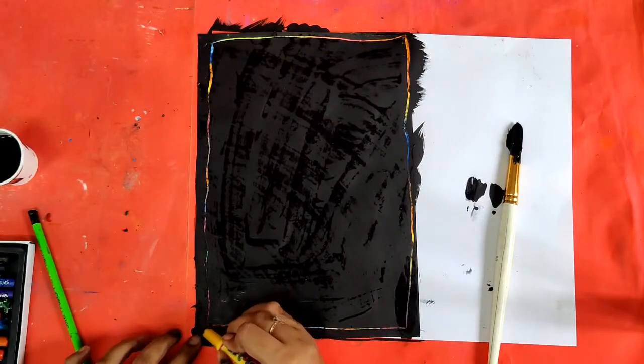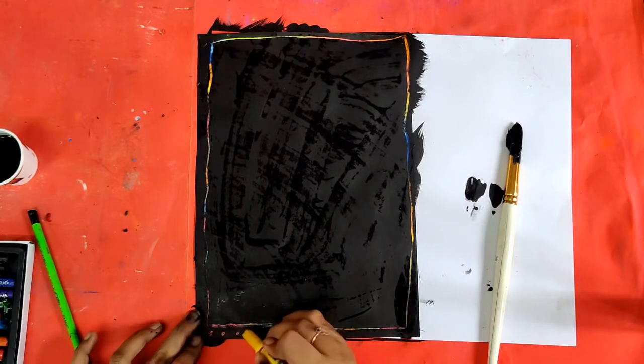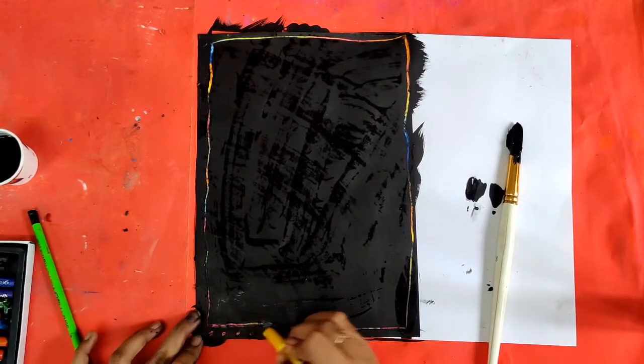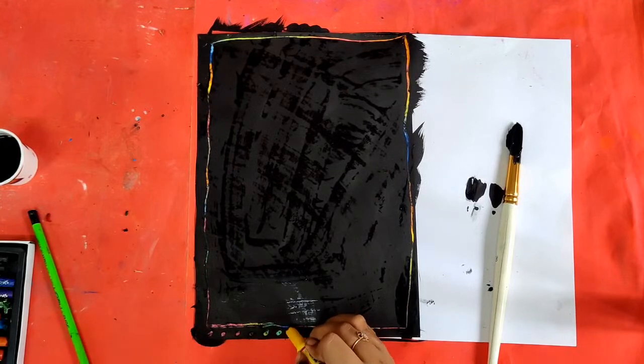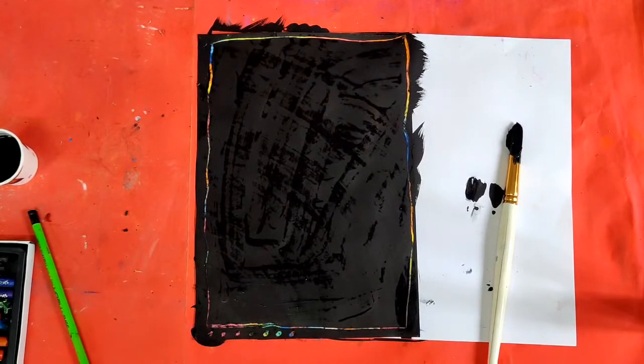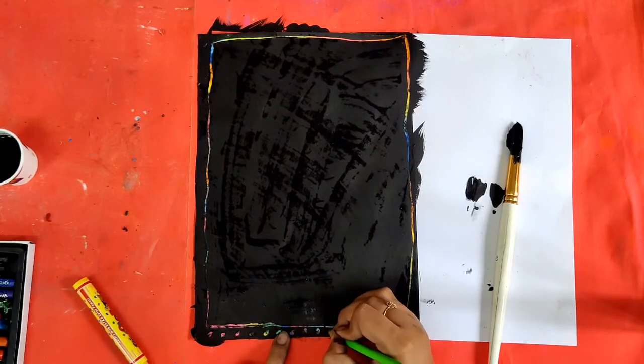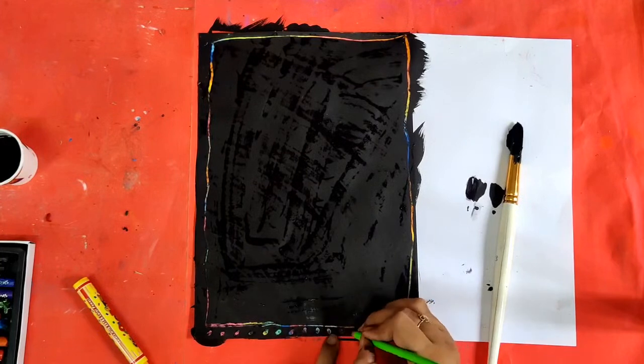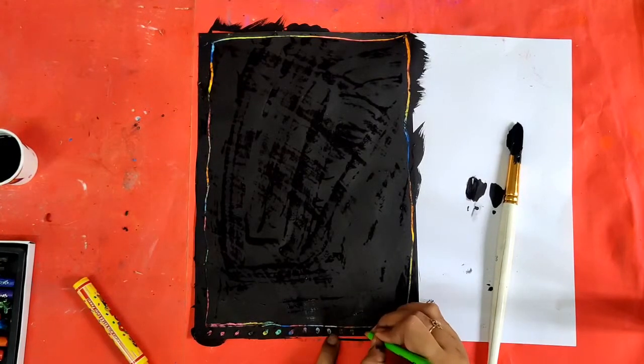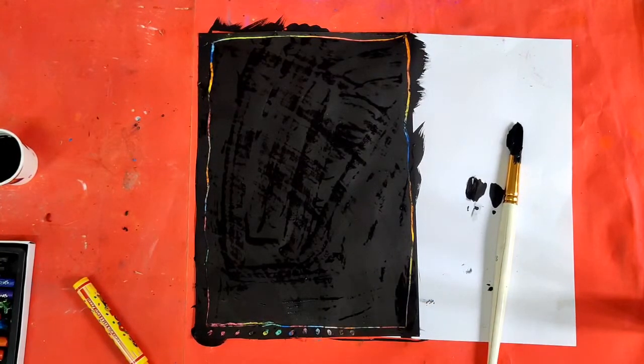Now, if you wish, you can just make few circles like this. Yes, make circles like this. You can even use pencil for this, because we have a practice of holding the pencil, right? But the lead should not be there.